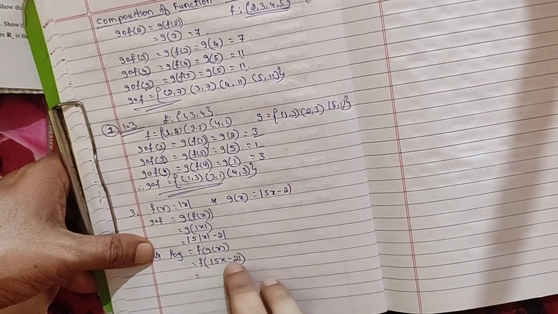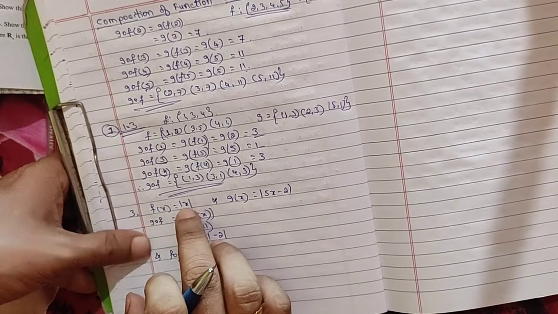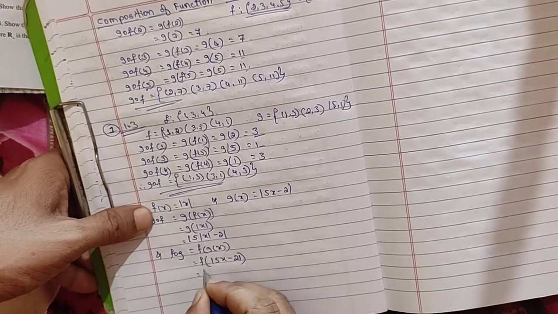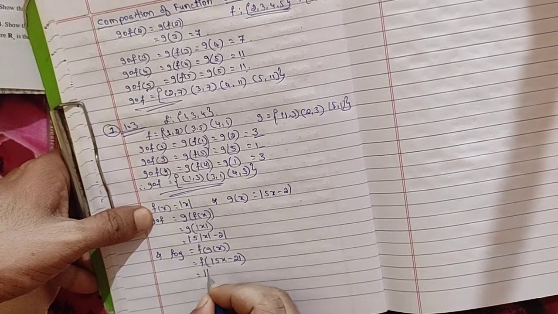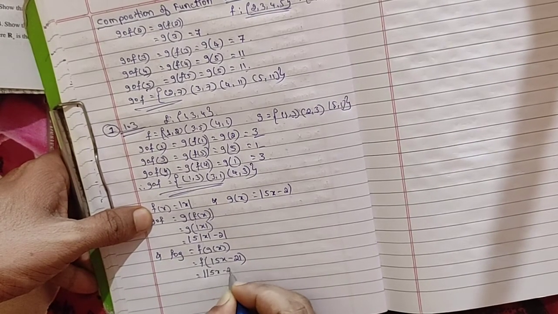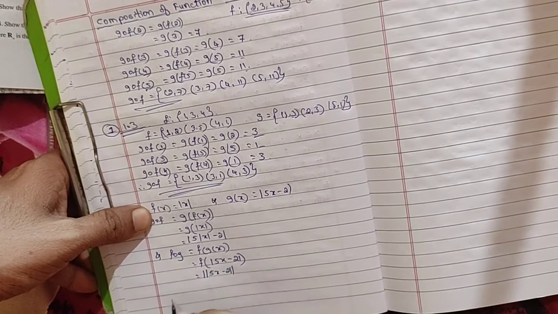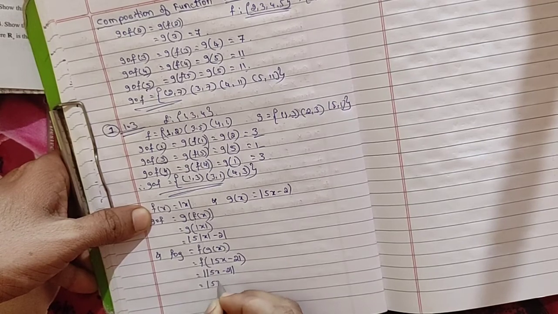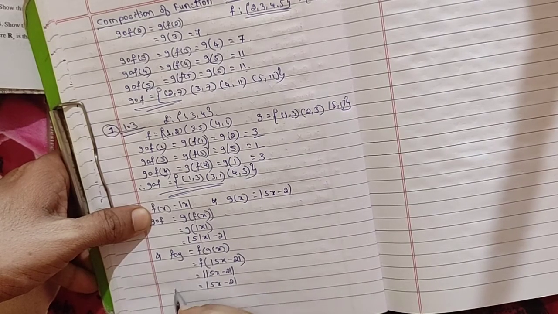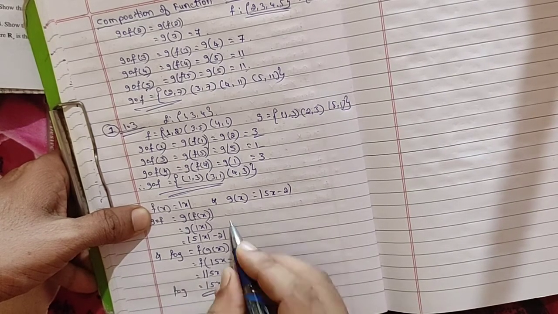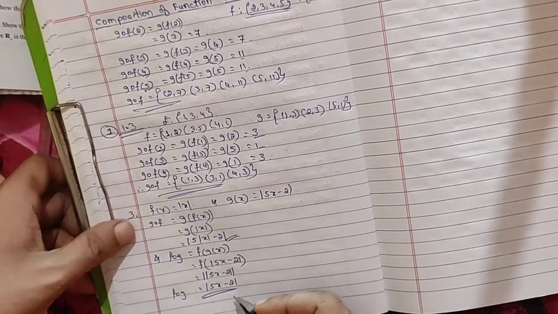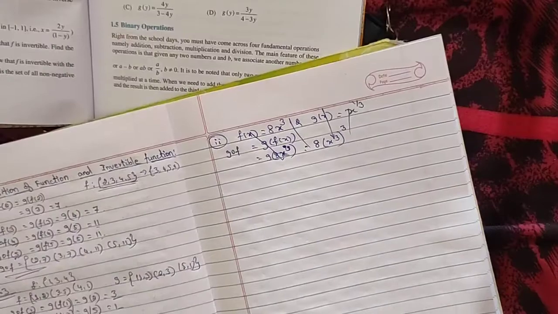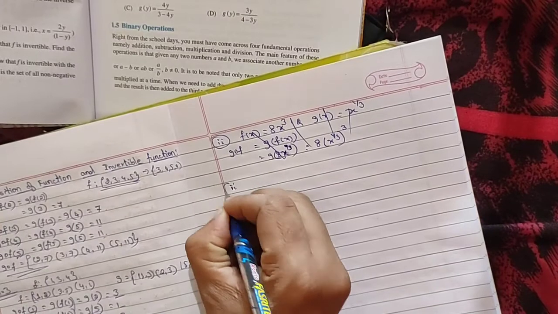F of x is modulus of x. So the answer is modulus of modulus of 5x minus 2, modulus is closed and the outside modulus is also closed. Modulus of modulus means it is modulus of 5x minus 2. This is f of g, and this is g of f.